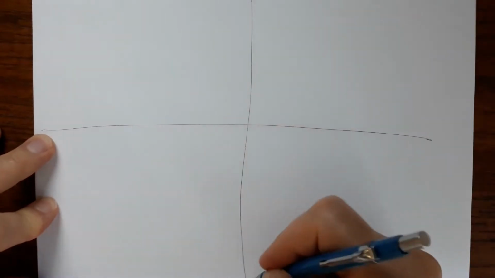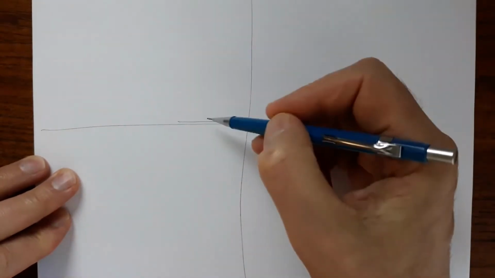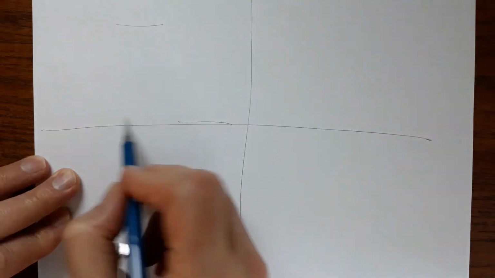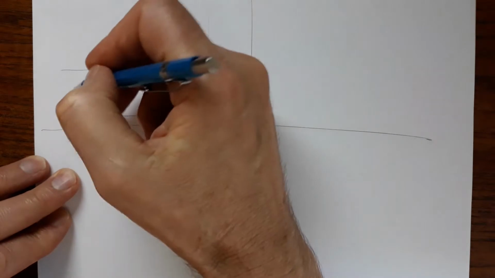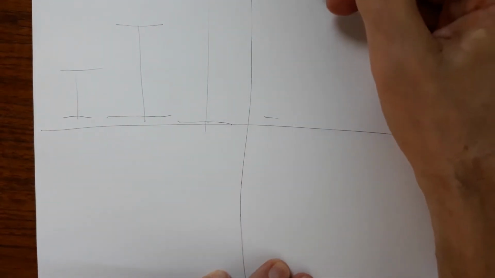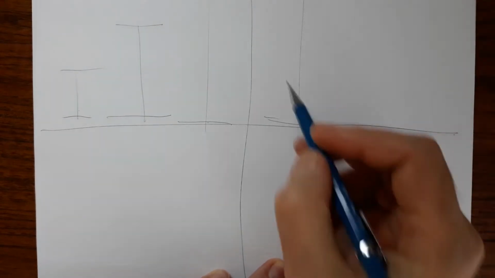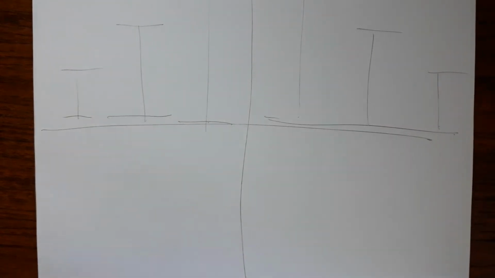In order to draw figures for interior design, I'd like you to practice by taking a sheet of paper and dividing it into 4 parts. In the first part, I want you to plan to draw a figure large and medium and small. I'm going to do that from the front and from the side so that you can see how that's set up in each case.